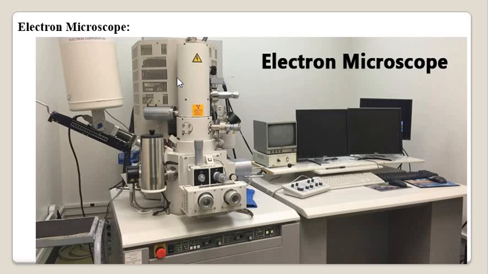For the observation of objects under the compound or light microscope, a different procedure is there, and for observation under the electron microscope, a different protocol is there, right?